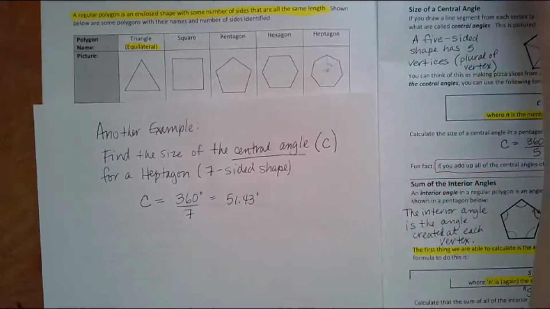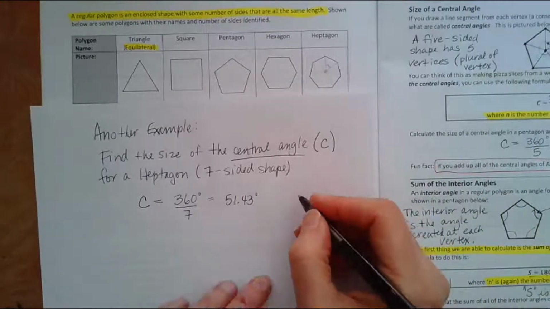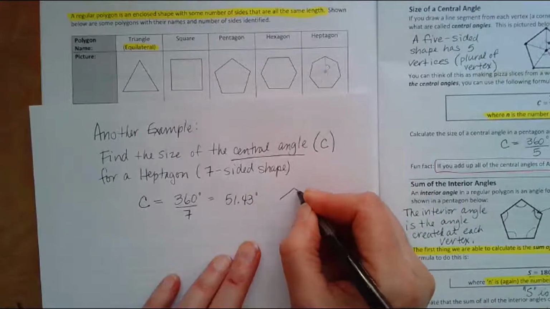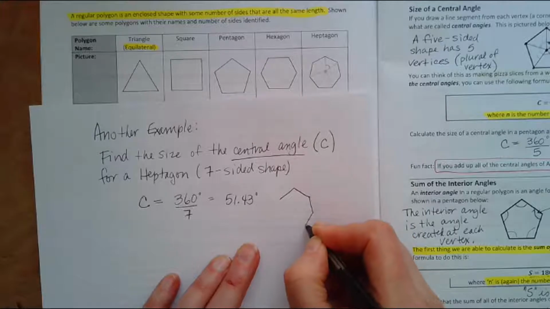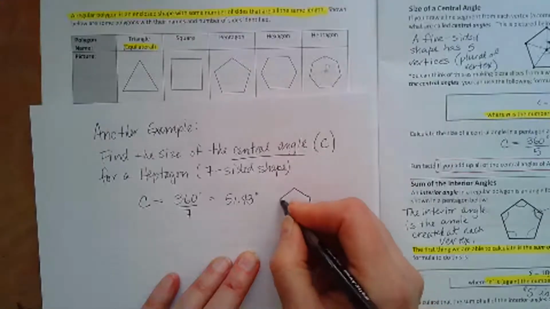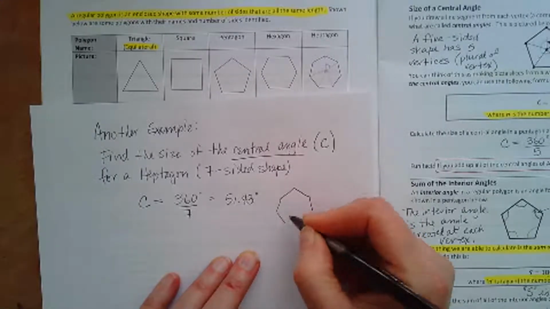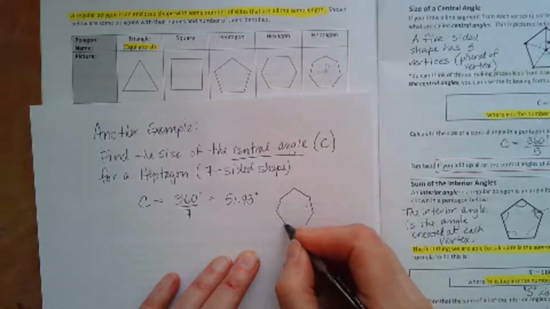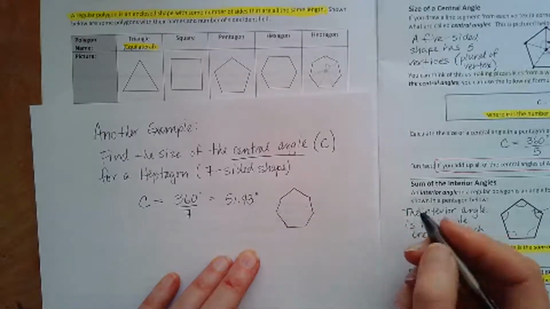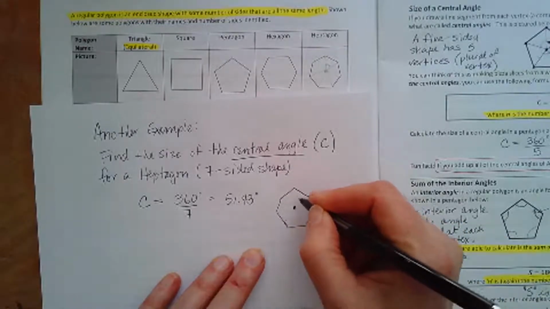So each one of these, I'm going to try and draw a fairly, 1, 2, 3, 4, 5, 6, 7. Okay, here's my seven-sided shape.